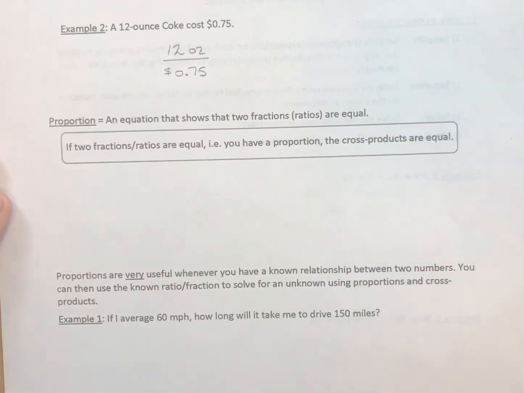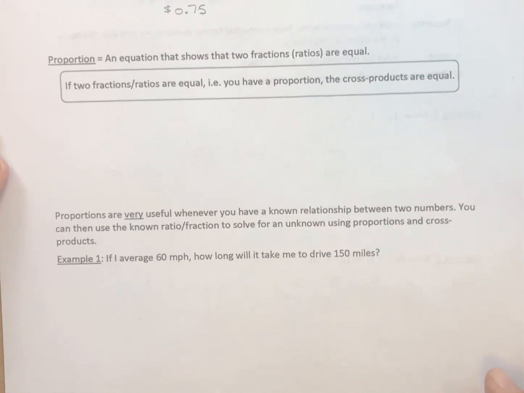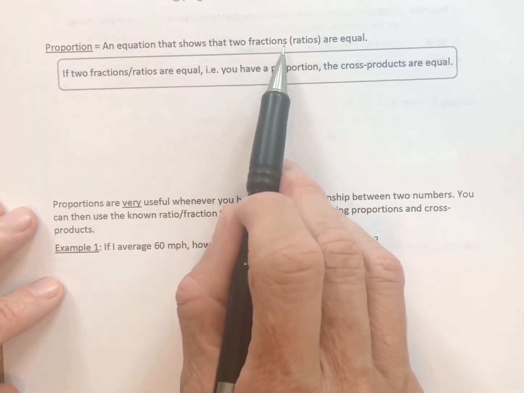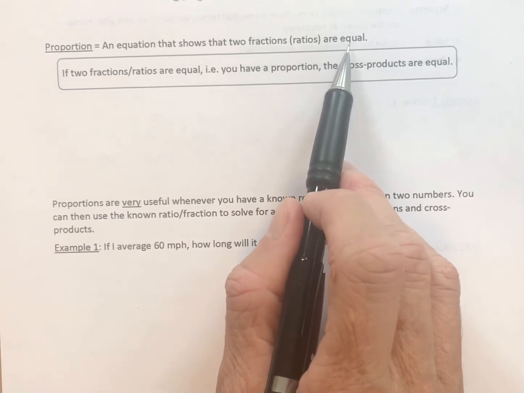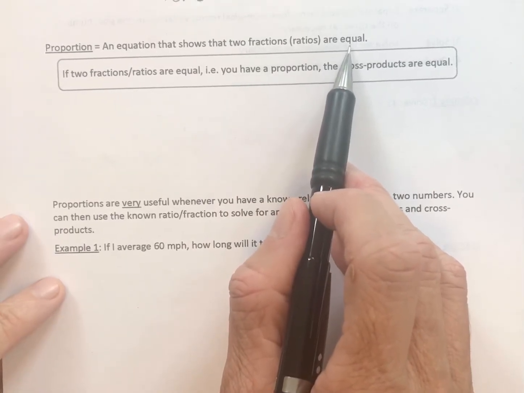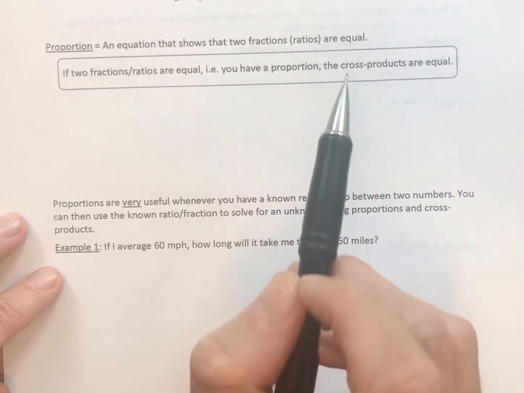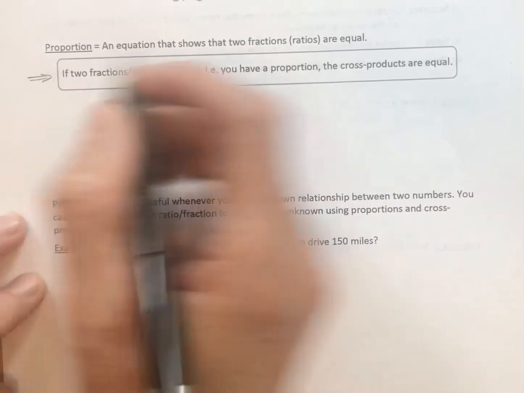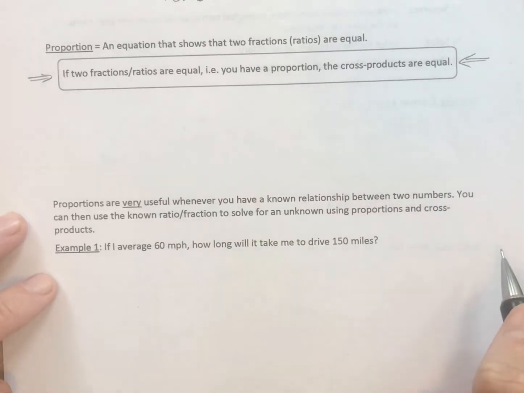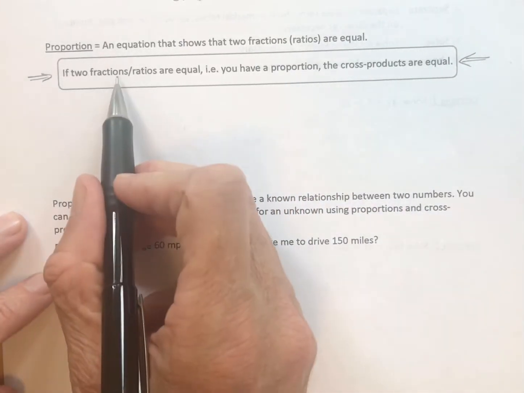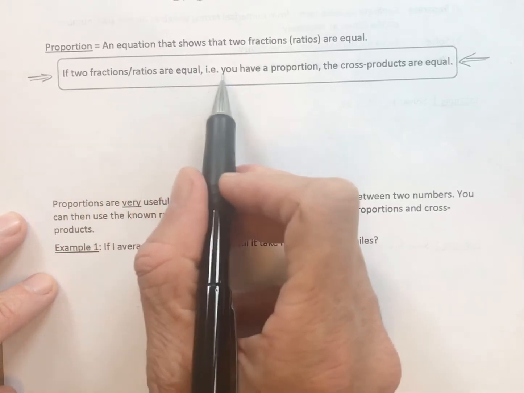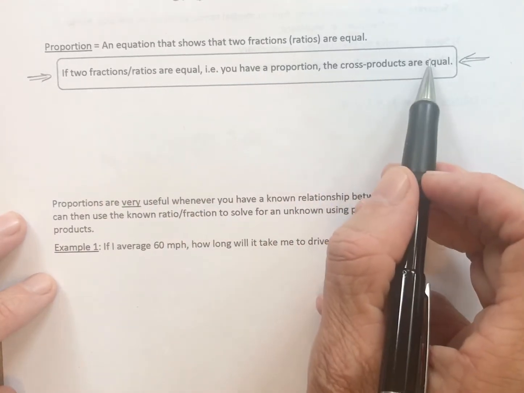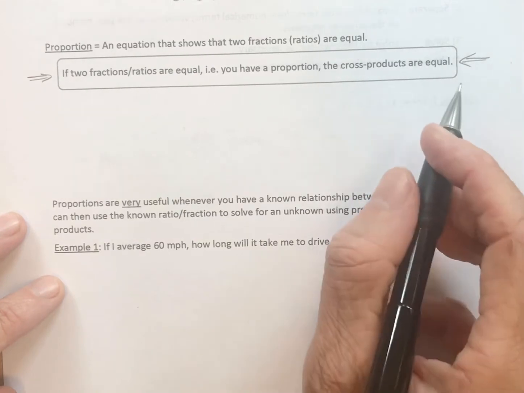We can talk about proportions. All right, a proportion is an equation that shows that 2 fractions or 2 ratios are equal. So if I have 2 ratios, 2 fractions that are equivalent, they form a proportion. And here's why that matters. And I put this in a box because this is the key piece. This is what we're going to make use of, and it's made use of often. If 2 fractions, if 2 ratios are equal, in other words, you have a proportion, because that's the definition, the cross products are equal. Okay, and that can be used to solve problems.